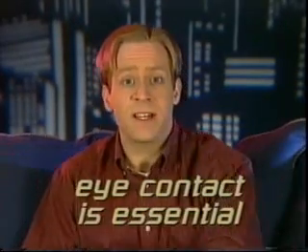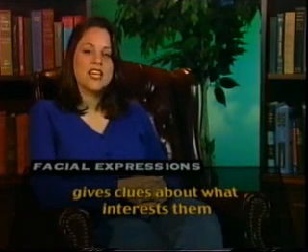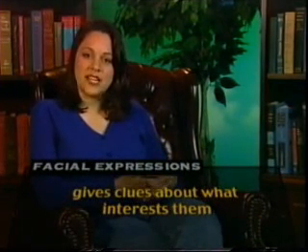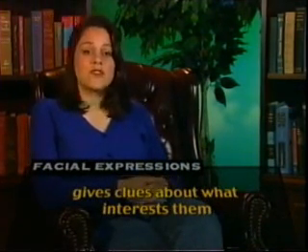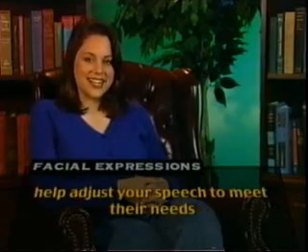One really important point to remember about facial expression is that eye contact is extremely essential. In mainstream American culture, somebody who's unable to look a person in the eye is perceived as having something to hide. Also, speakers who don't look at the audience can't see how the audience is reacting. The audience's facial expressions can give clues about what interests them in a speech and what doesn't. This feedback can help you adjust the speech to their needs.